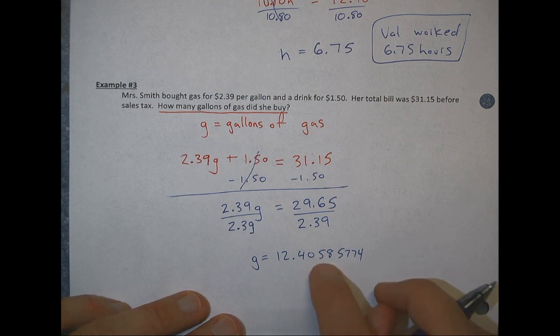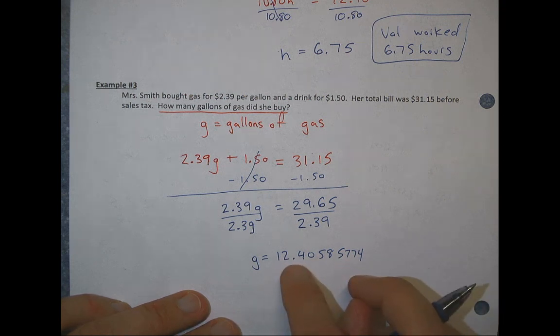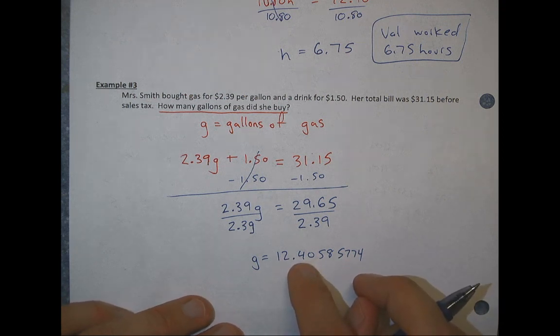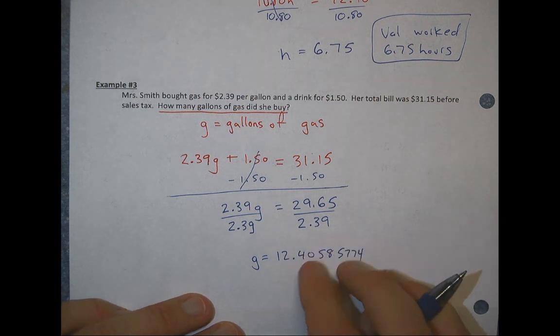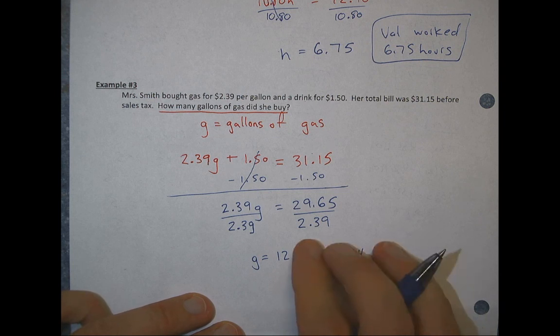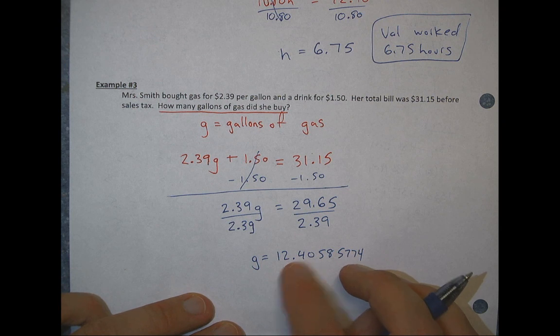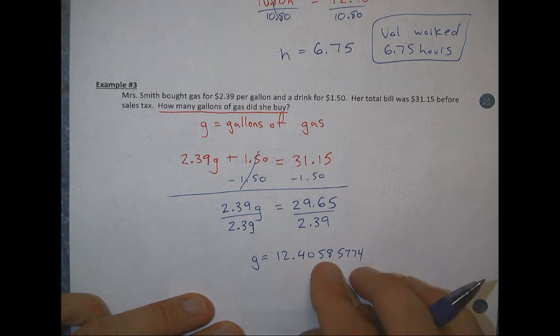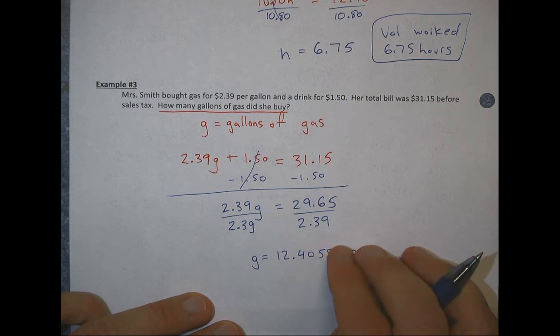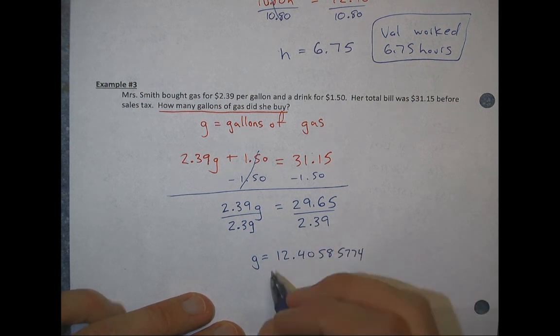12.40, so pretty much everything after this doesn't really matter because of this 0. These numbers are just super small. So the 12.4 is significant. I would call this a significant spot. 12.4 is a lot different than just 12. 12 gallons and 12.4 is almost half a gallon. But 12.405 is not that different from 12.4. There's not a big difference between those two numbers. Okay, so let's just go with what's significant.